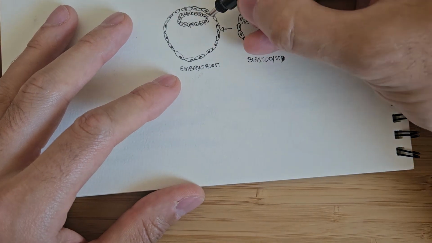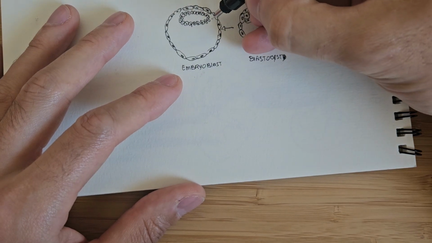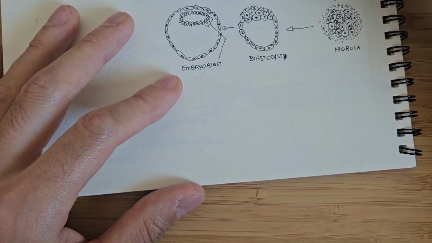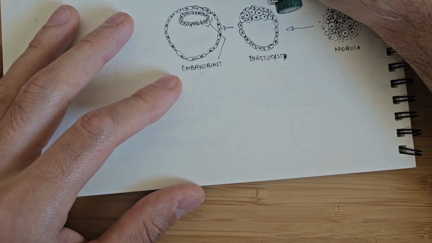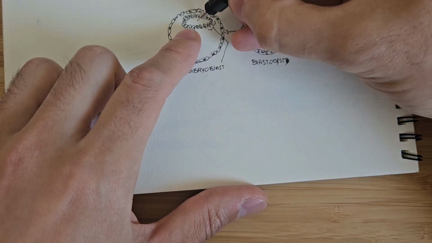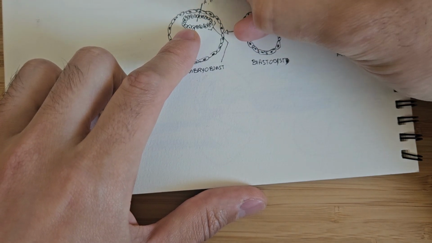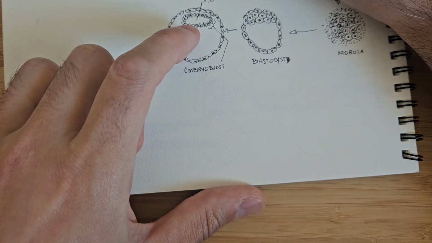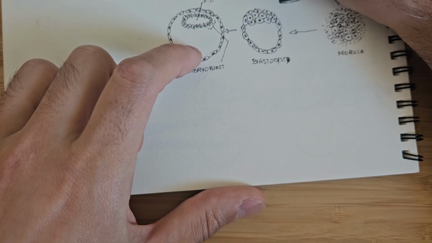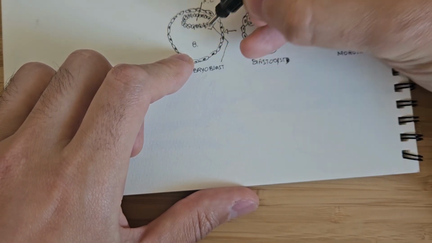We have the embryoblast, this one. We have the amniotic cavity, this one. We have the blastocele here.